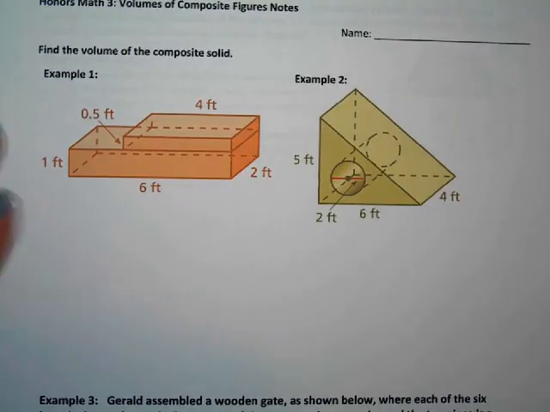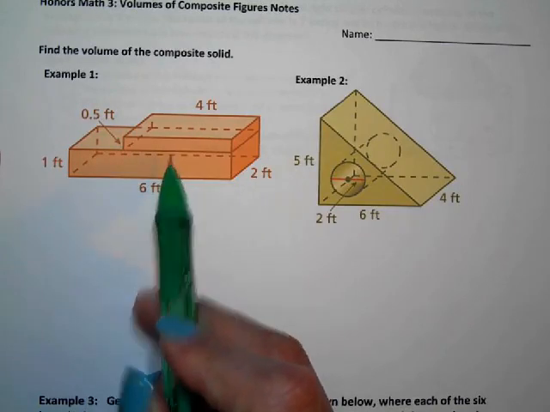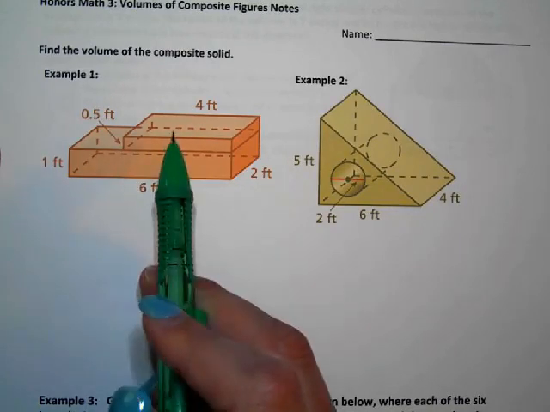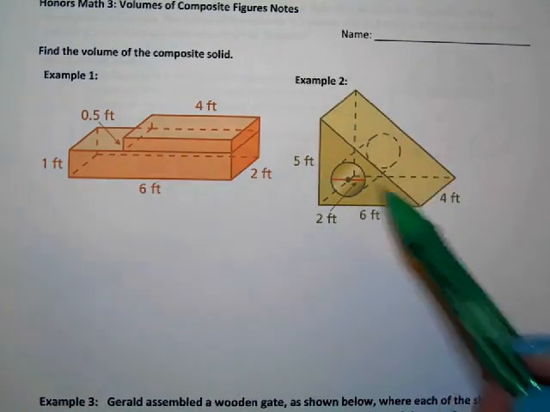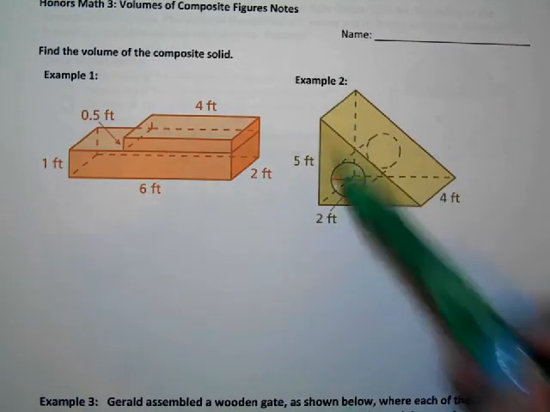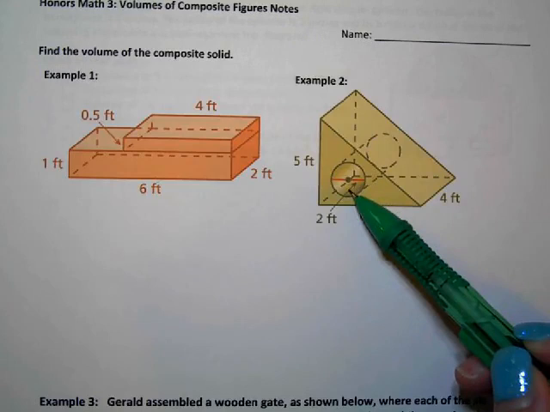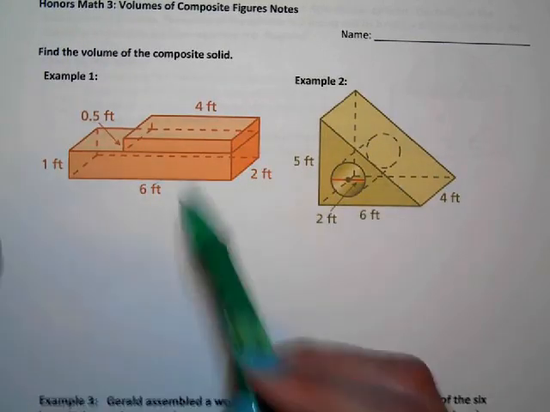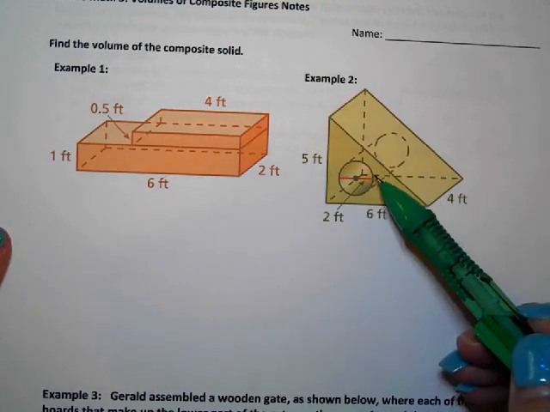So the composite figures are figures that are made up of more than one shape. So for example 1, we have 2 shapes that are being added together. You have a bottom shape, you have a top shape. You're going to add them together to get your composite shape. For example 2, we have 2 shapes that are being subtracted. So this is supposed to be a triangular prism with a cylinder-shaped hole in the middle where it's like something's being taken out of it. So this is where you're adding 2 shapes together. This would be where you're subtracting 2 shapes from each other. So composite solids are just solids where there's more than one shape working together.